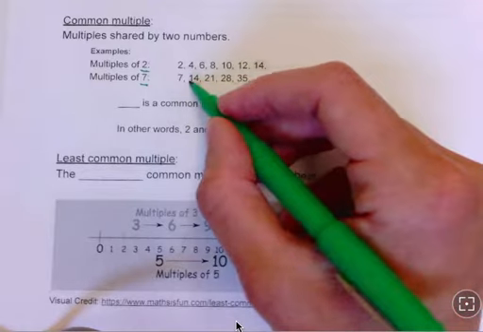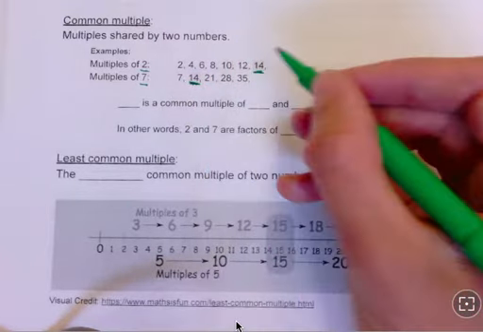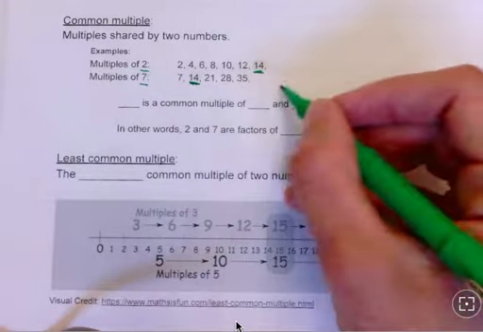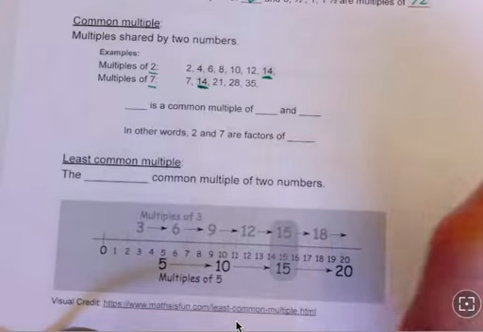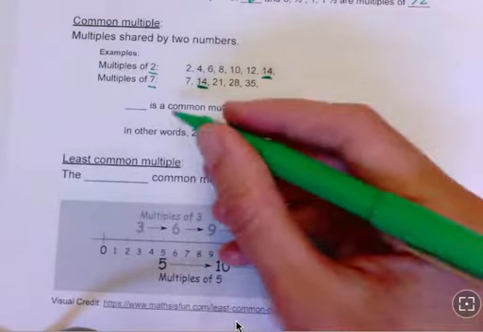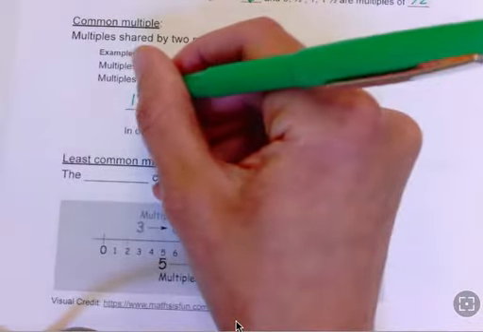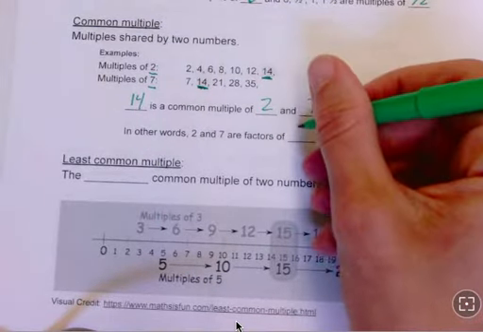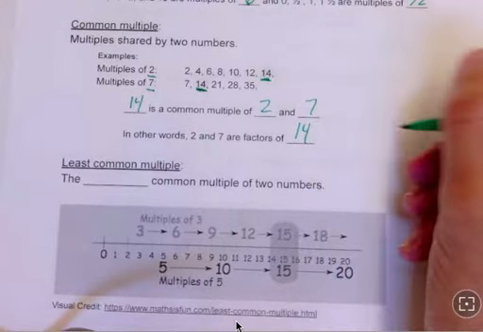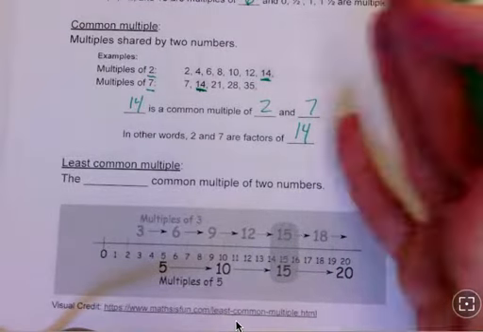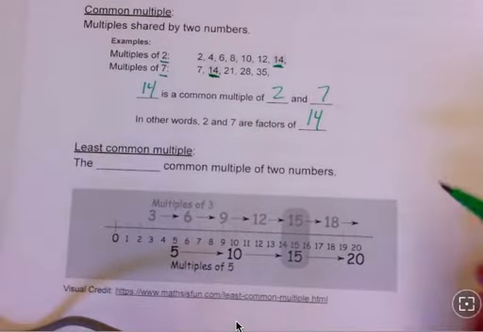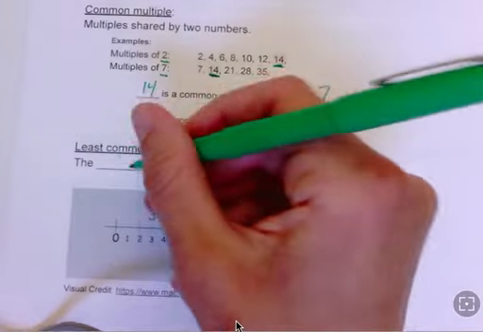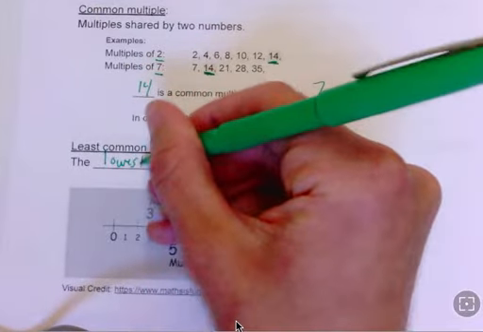And really, at this point, I see a common multiple. Sometimes you want to stop at just the lowest common multiple because that's your goal. But you could keep going in both rows to find multiple common multiples. So we could say that 14 is a common multiple of 2 and 7. Or in other words, 2 and 7 are factors of 14 because 14 is a result of both of those numbers getting multiplied by each other, actually. The least common multiple is the lowest common multiple of two numbers, and this often comes in handy with fractions, you'll see.